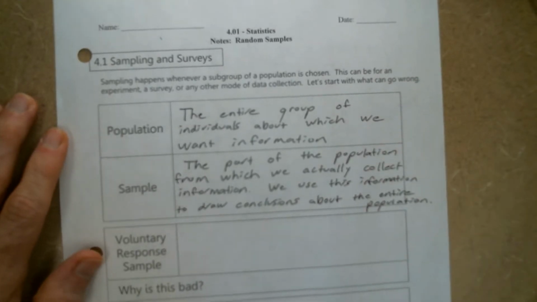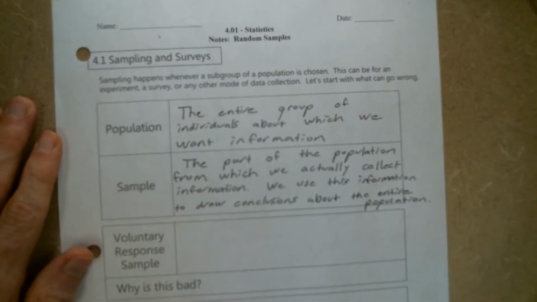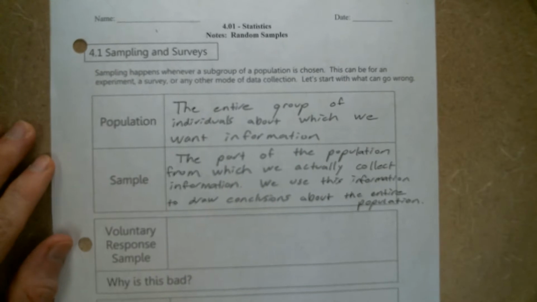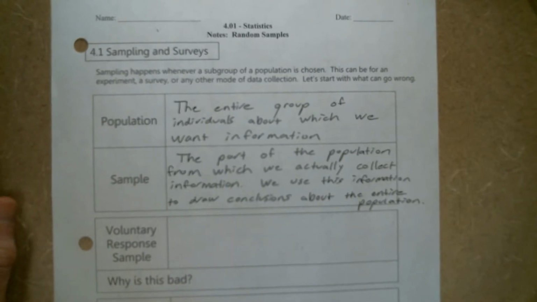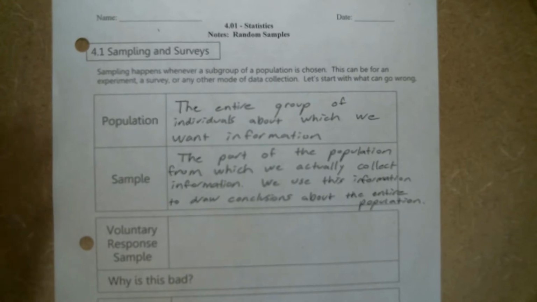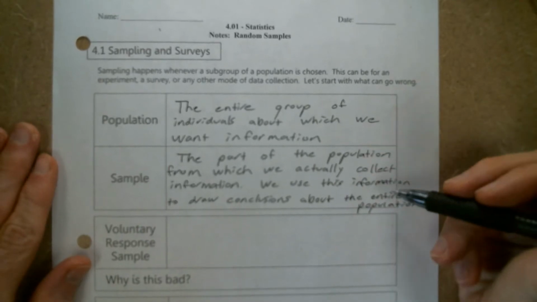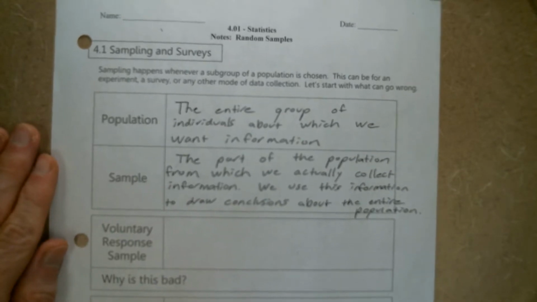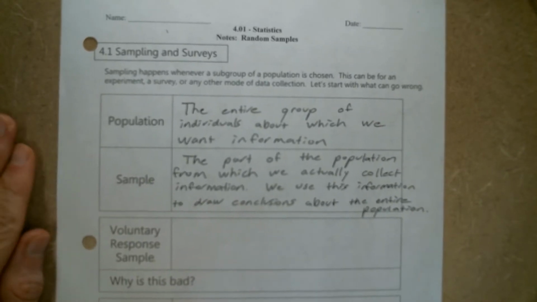We're dealt with this reality that it's usually not practical or it's cost prohibitive to talk to an entire population, or to survey an entire population, or to perform an experiment on an entire population. So instead, we get a sample, a subset of that population, and what we're hoping is that the sample is representative of the larger group. And if it is, then the conclusions we draw from the sample can be extended to the population.